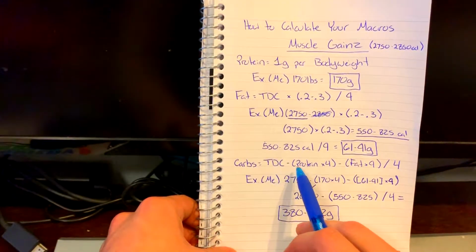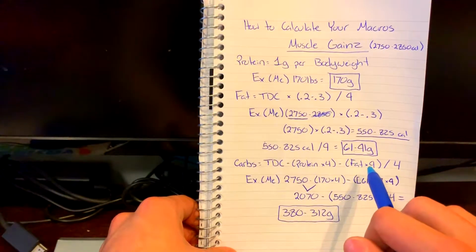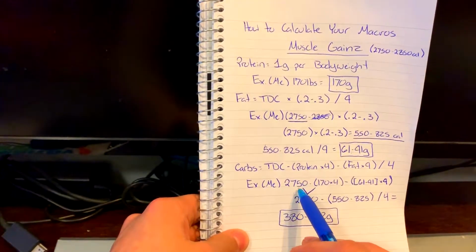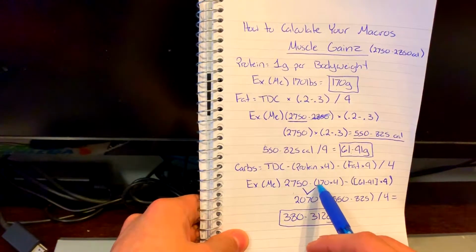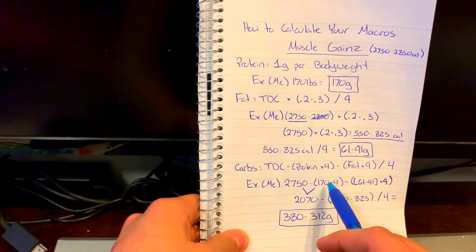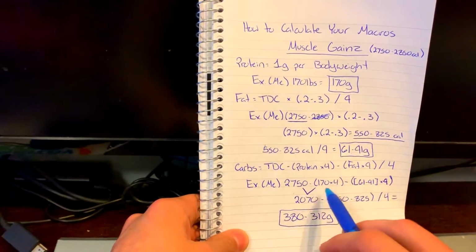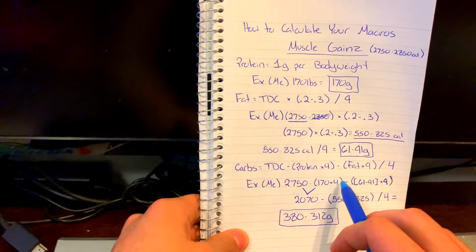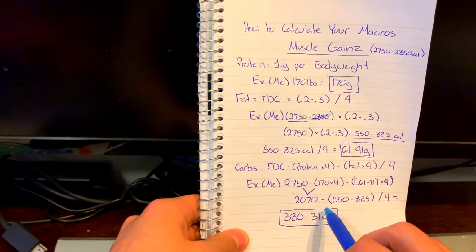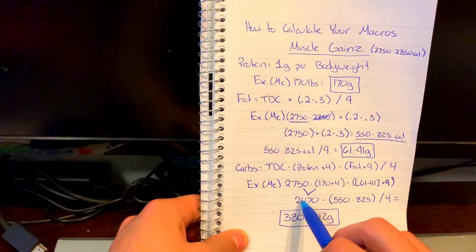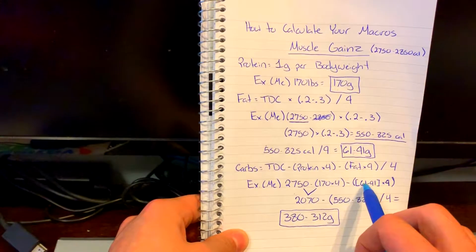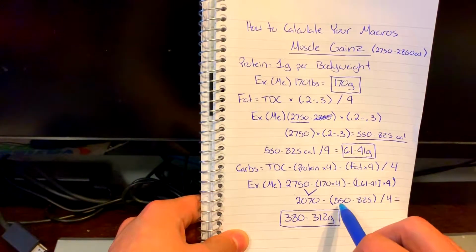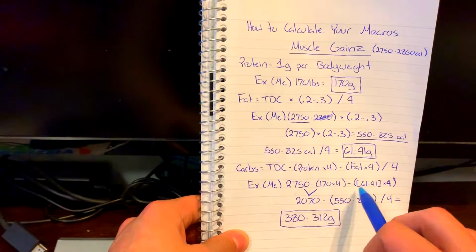Total daily calories minus your protein intake times 4, minus your fat intake times 9, divided by 4. So I'm eating 2750 calories a day to gain weight. I'm going to minus my protein. I'm eating 170 grams a day times 4, because remember, 1 gram of protein is 4 calories. We're trying to convert all these to calories. So you do the 170 times 4, and then you minus that from 2750. That gives me 2070. And then we're taking our fat content, remember, 61 to 91 grams per day, times 9. That gives us 550 to 825 calories per day from our fat.